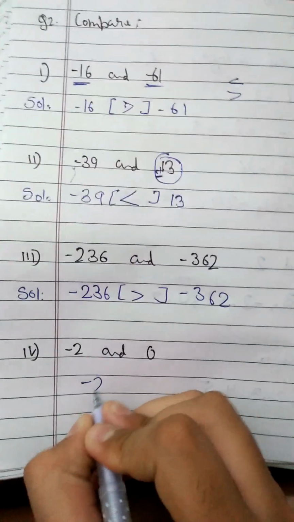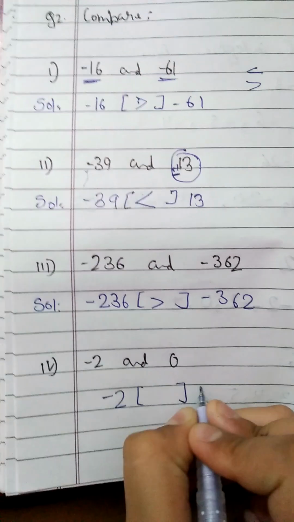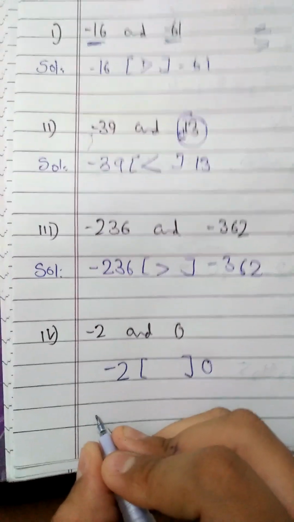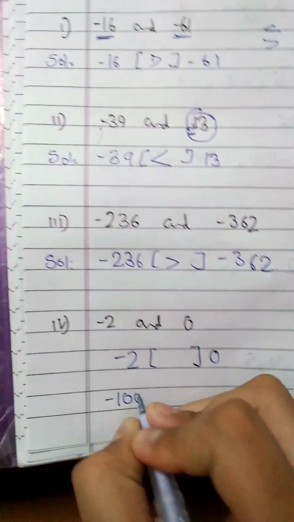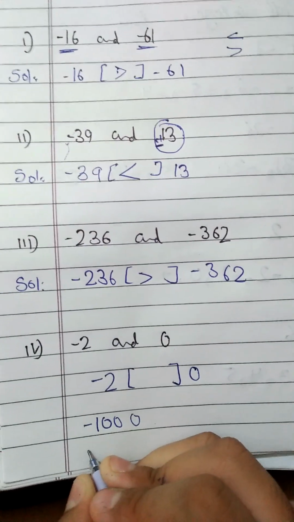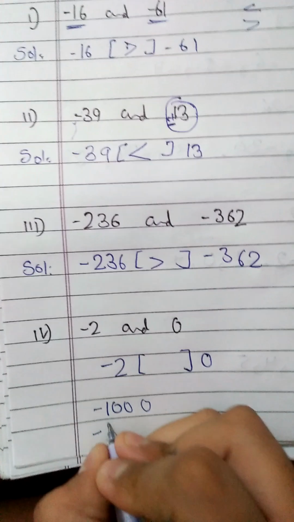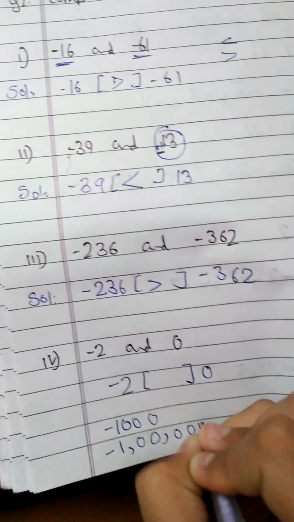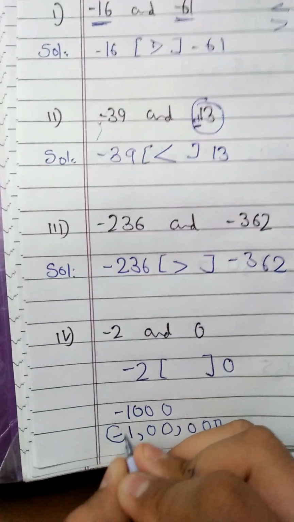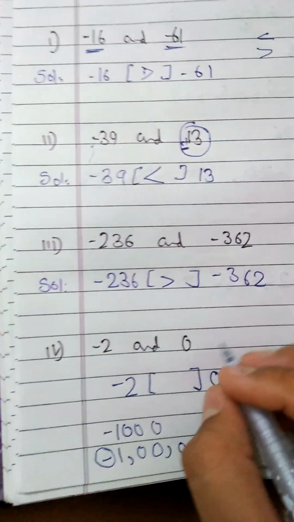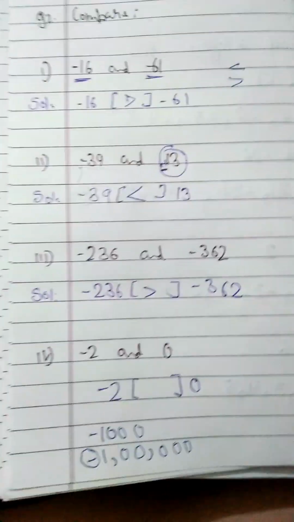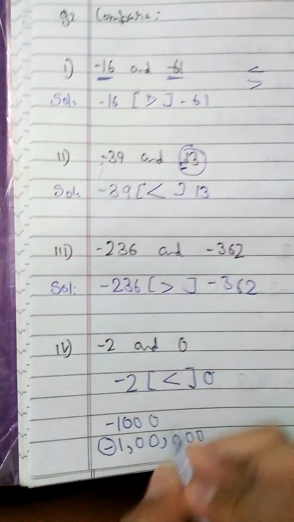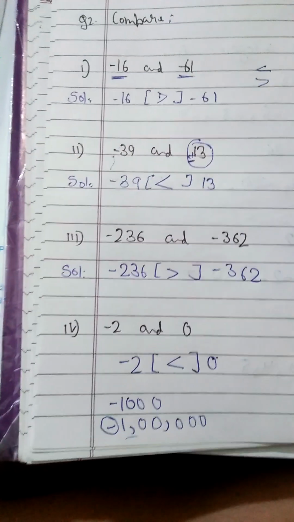We all know that if there is 1000 here, leave the 1000, and if there is a lakh here, still in the negatives, the number with the smaller absolute value is always greater. Also, 0 is always greater than a negative integer.